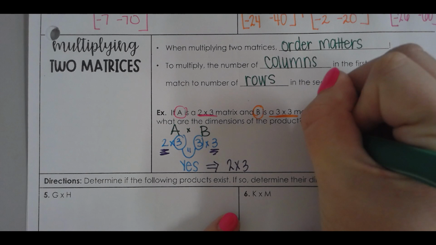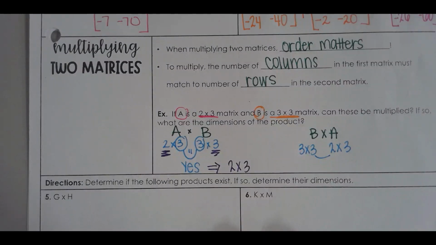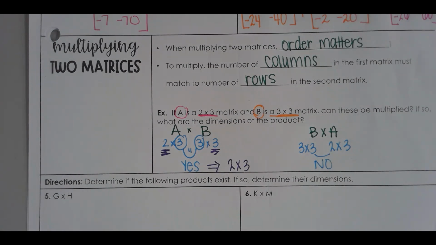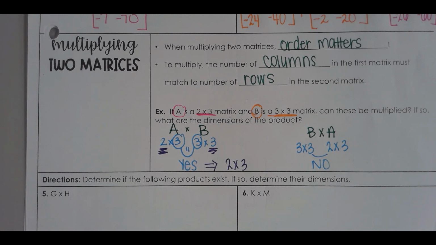Multiplying is different. B is a 3 by 3. Matrix A is a 2 by 3. No, these middle numbers. So I could do A times B, but I can't do B times A. If you try to do it, the steps that you take don't work. Here, you will get an error, and it'll say invalid dimensions.